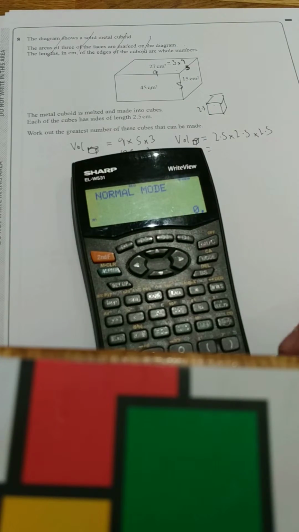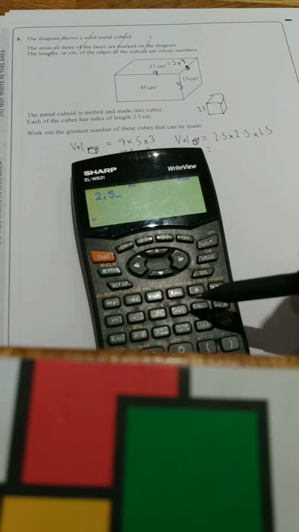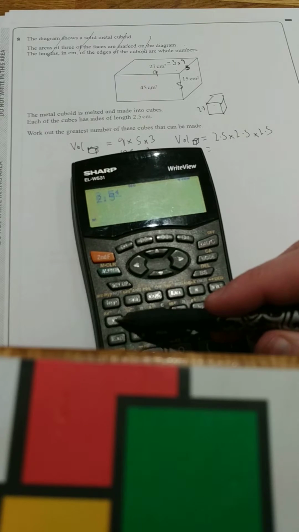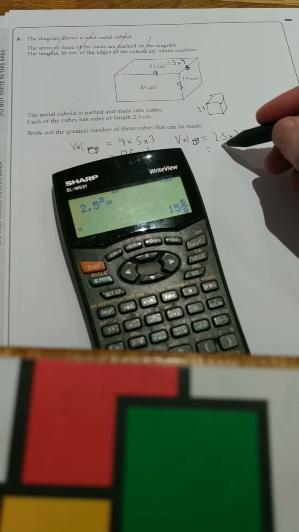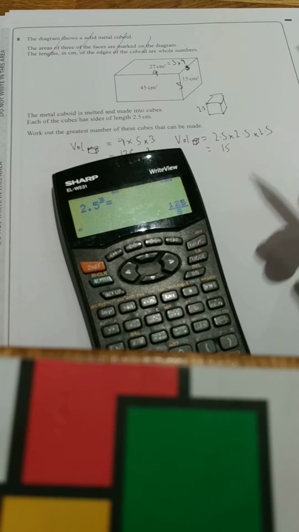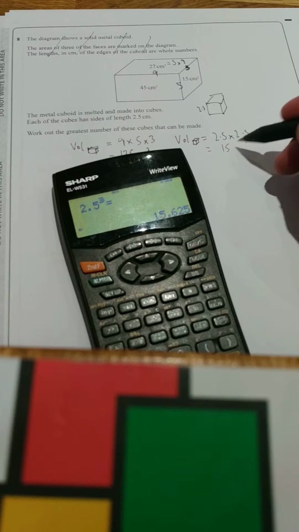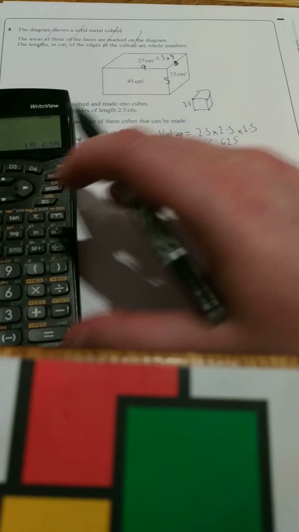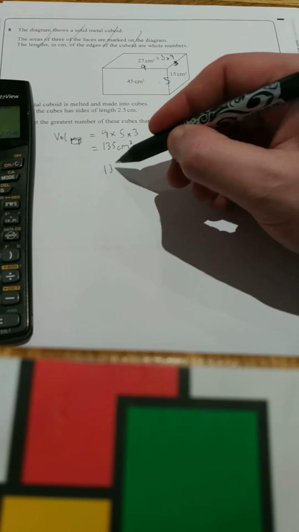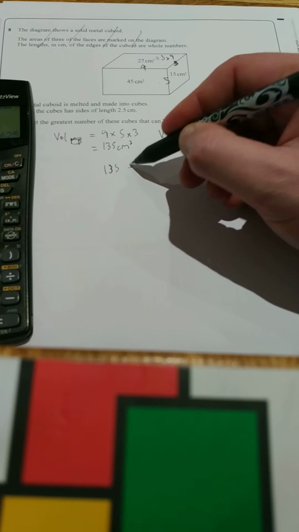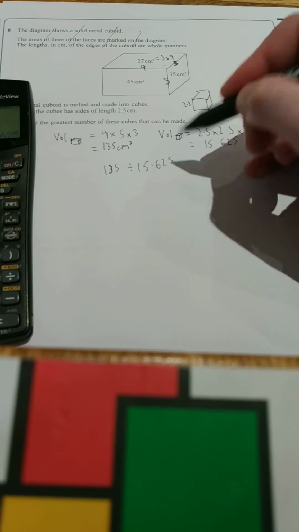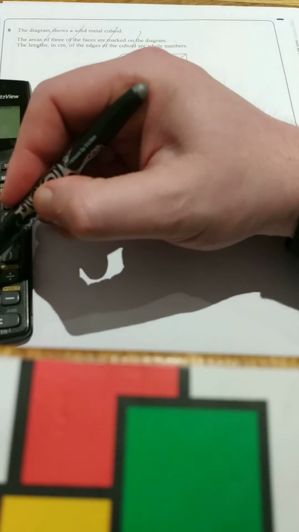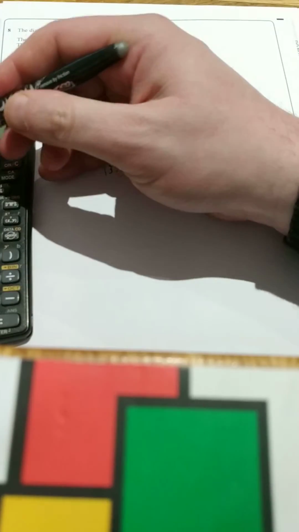So I've got now, I'm going to cube it, because that means 2.5 times 2.5 times 2.5 gives me 15.625. Now I'm going to divide them, so I'm going to do 135 divided by 15.625. 135 divided by my previous answer.